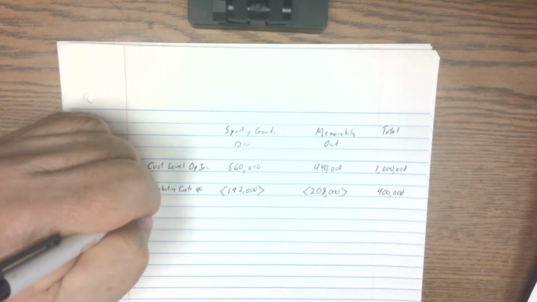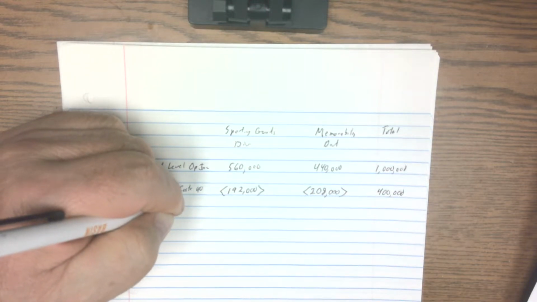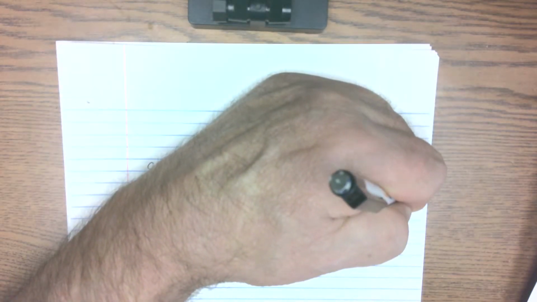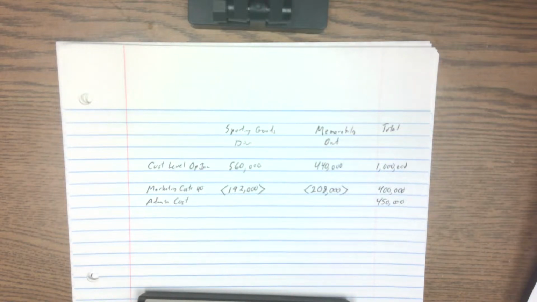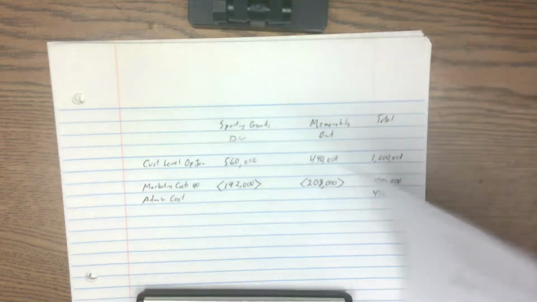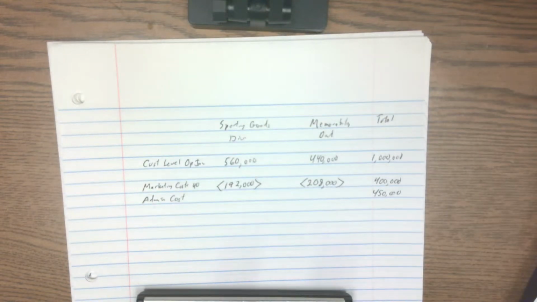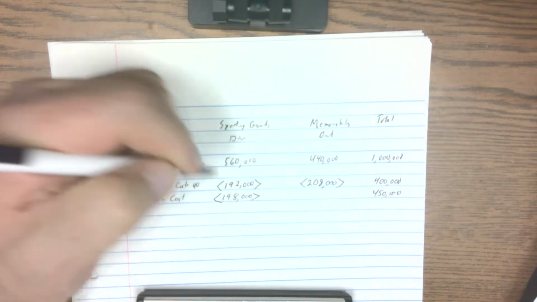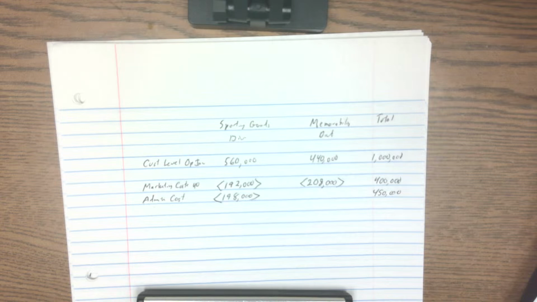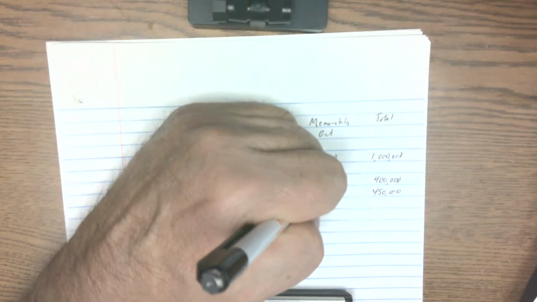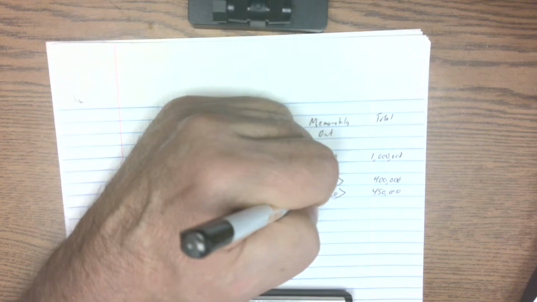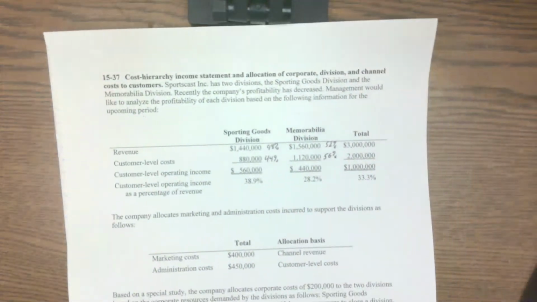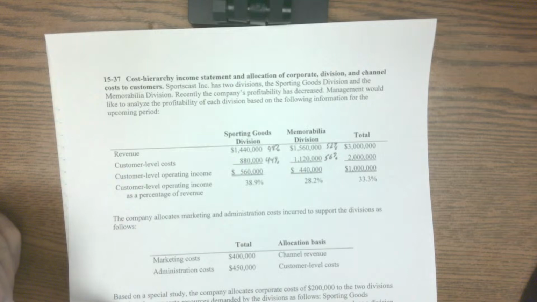Then we've got the admin costs. We know that is a total of 450,000. And that we calculated earlier was 44%. So we get 198,000 here. We give 252,000 here.